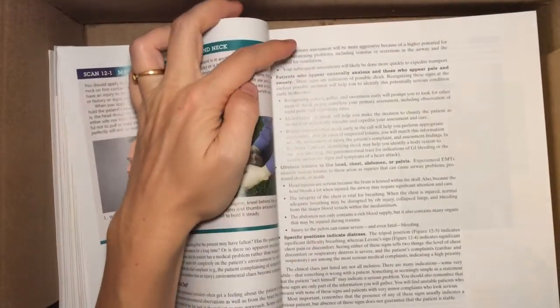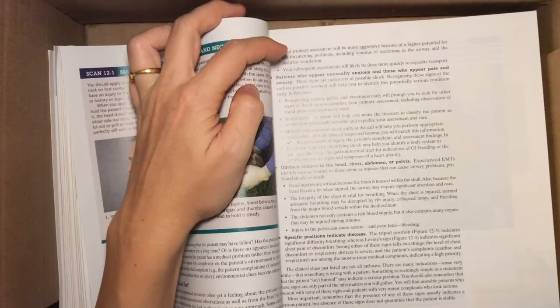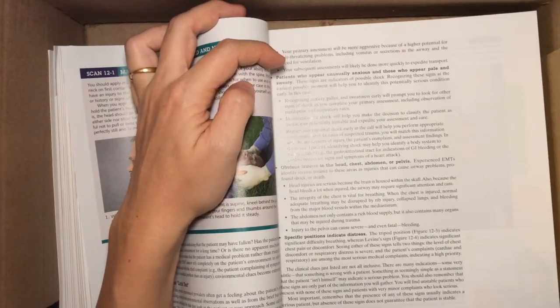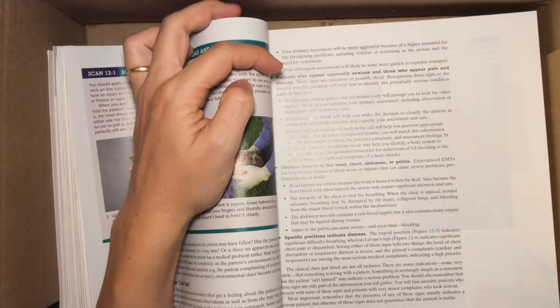your primary assessment will be more aggressive because of a higher potential for life-threatening problems, including vomitus or secretions in the airway and the need for ventilation. Your subsequent assessments will likely be done more quickly to expedite transport. Patients who appear unusually anxious and those who appear pale and sweaty.